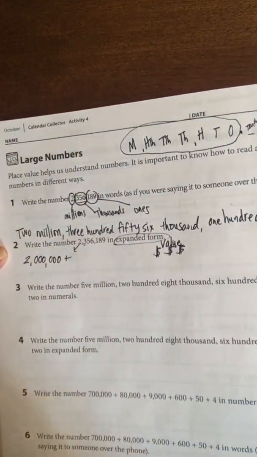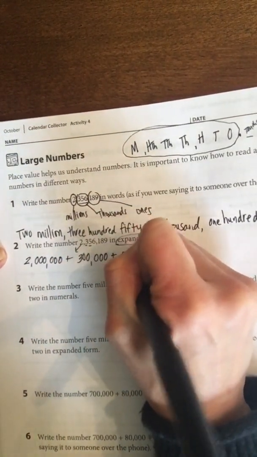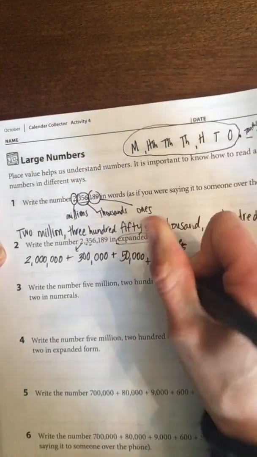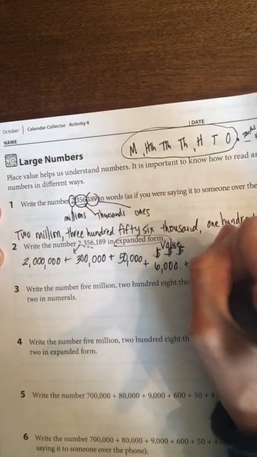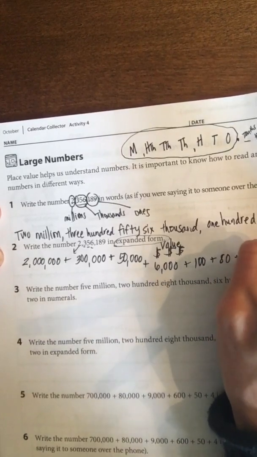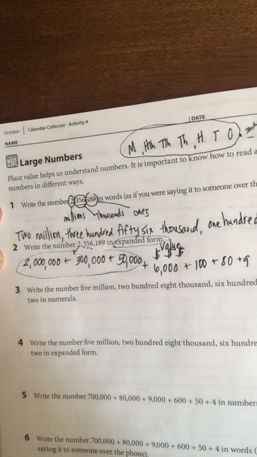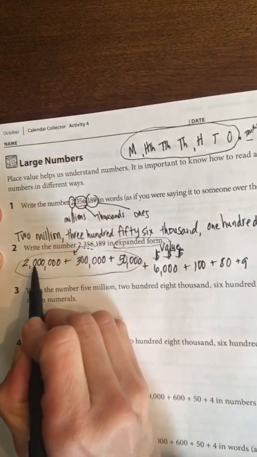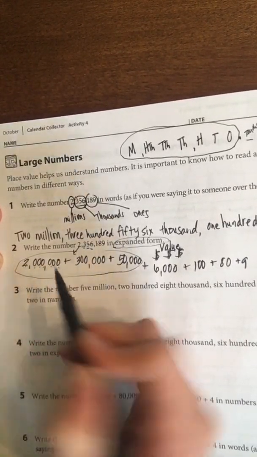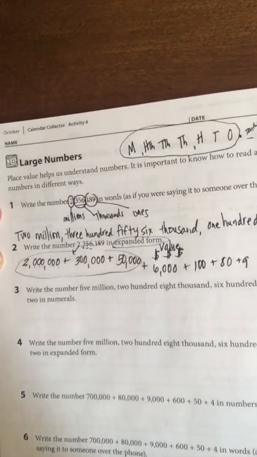This 3, what is that 3 worth? It's worth 300,000 plus 50,000 plus 6,000. And I think once we get here, it gets a little easier for us. Plus 100 plus 80 plus 9. So these ones are trickier because they're bigger numbers and you have to really slow down. One trick that people use is to write a 2 and the rest becomes zeros. So a 2 with 6 zeros, which is what I did. So if you have trouble, a 3 with 5 zeros. So hopefully those two so far you're feeling okay.